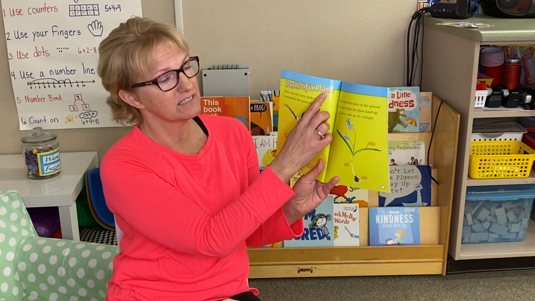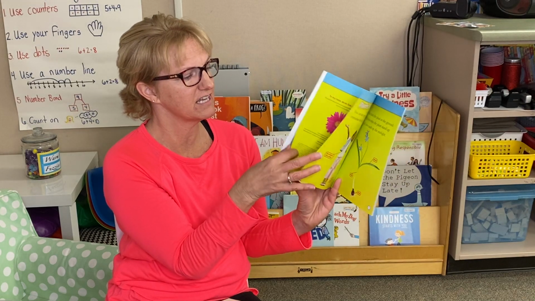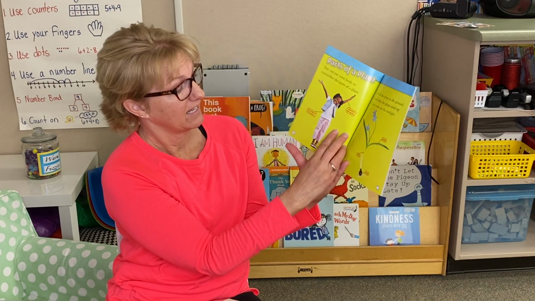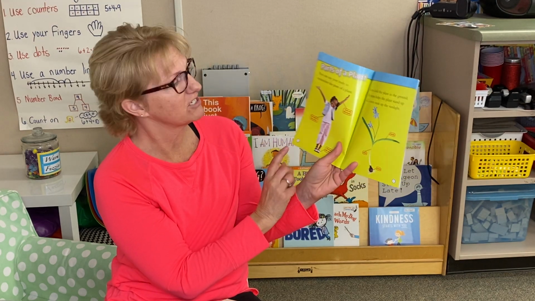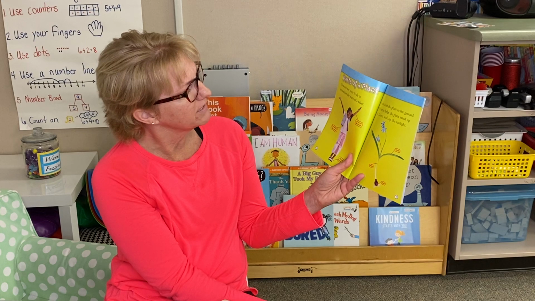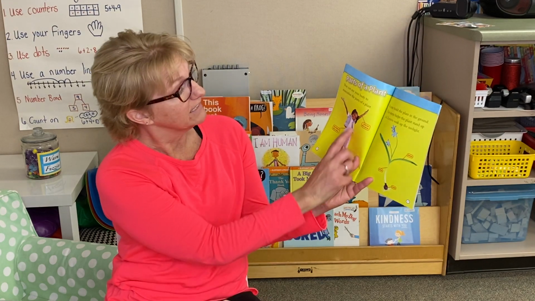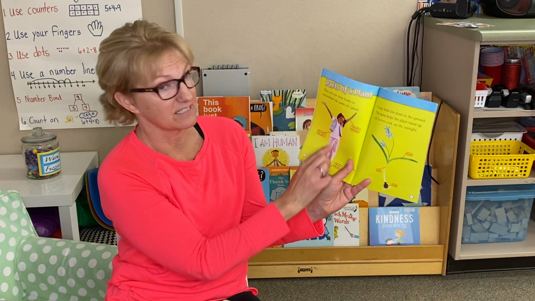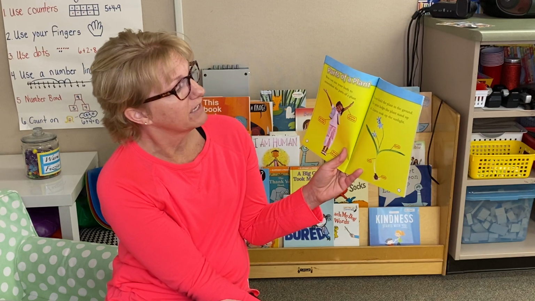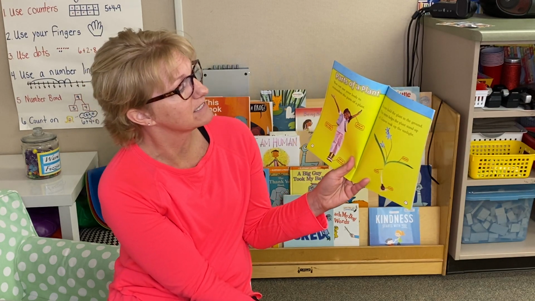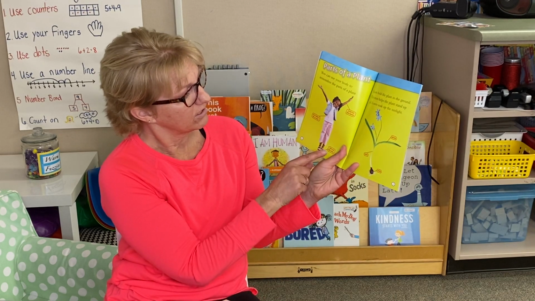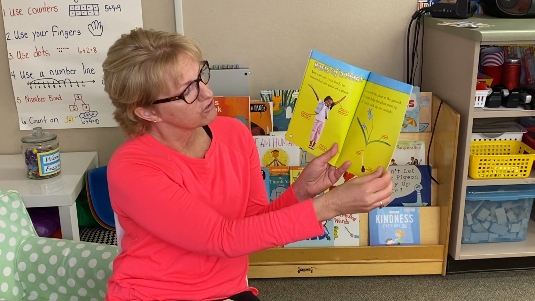Parts of a plant. If I go back to my table of contents, parts of a plant is on page 8. And here I am on page 8 with parts of a plant. You can use your body to remember the parts of a plant. Your arms are like leaves. Your body is like a stem. Feet are like roots. Roots hold the plant in the ground. The stem helps the plant stand up tall. Leaves soak up the sunlight. There are a lot of labels on these pictures.